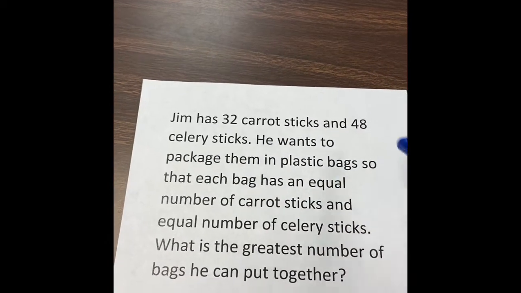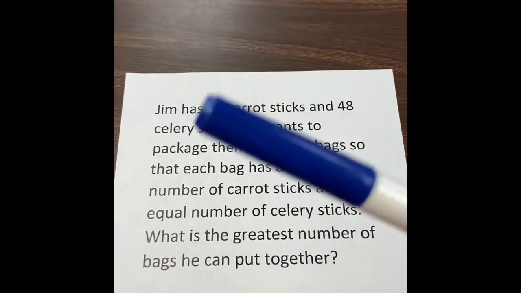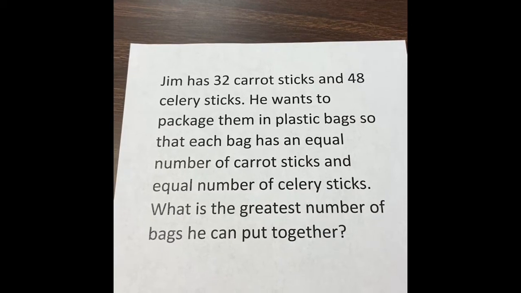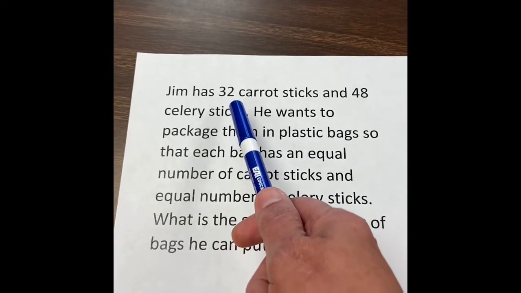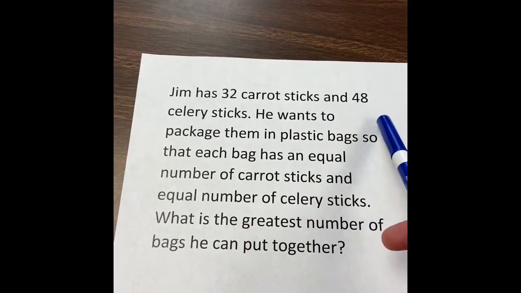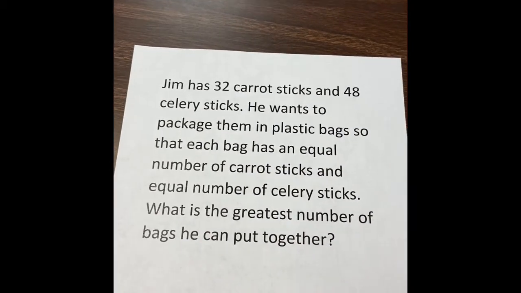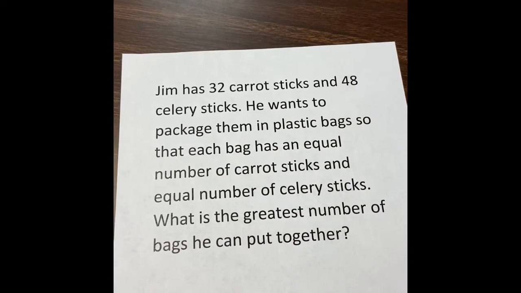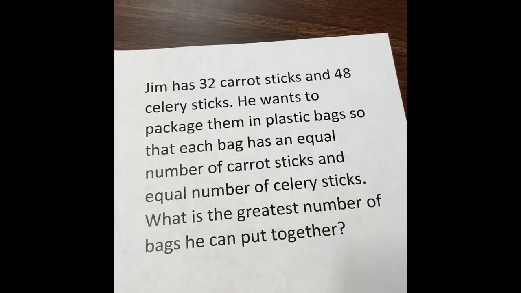No. So what's that tell us then we're going to have to solve this problem? Are we going to use GCF or are we going to use LCM? We have to have a number smaller than or equal to 32, because a number greater than 48 is not going to work. We can't have a carrot in every bag if we have 48 bags. So we're going to use GCF to solve this problem.